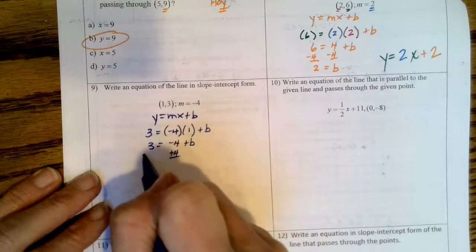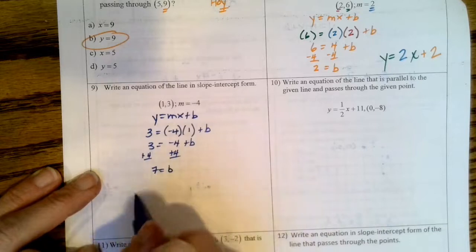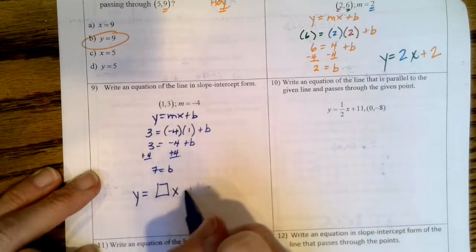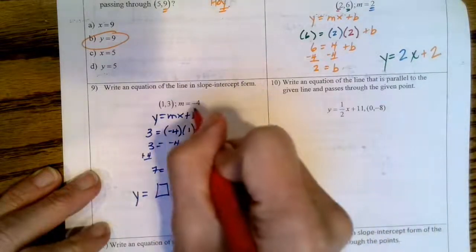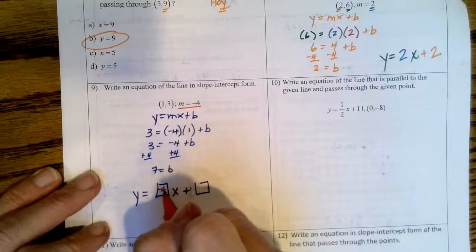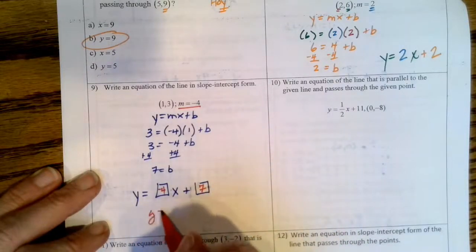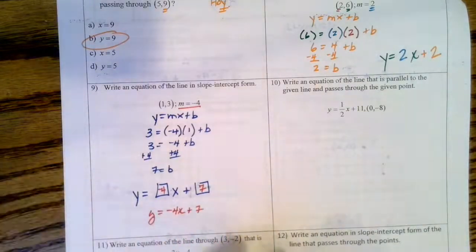Add 4 to each side. And I get 7 is equal to b. Therefore, when I write the equation, I need to fill in what it is that I just discovered. And that is, I have a slope of negative 4 and an intercept of 7. So y is equal to negative 4x plus 7.